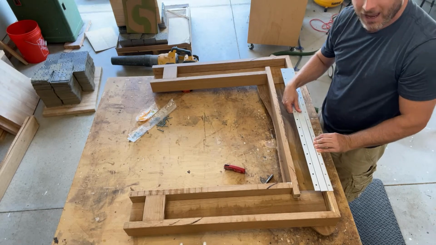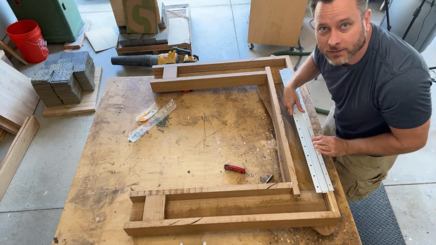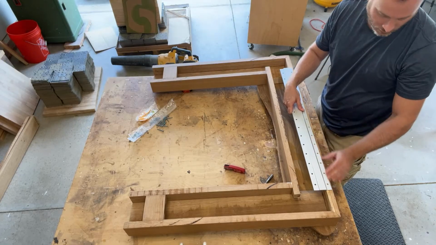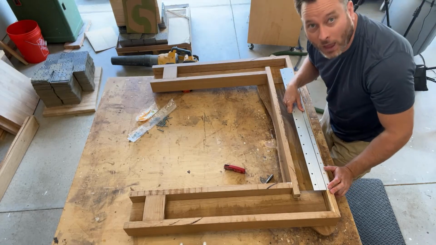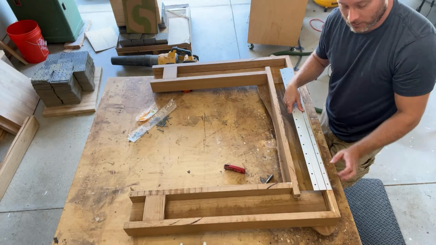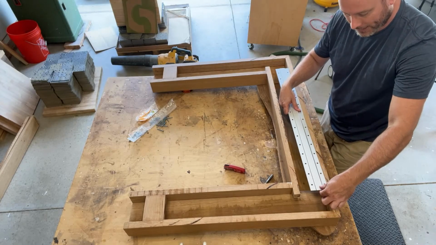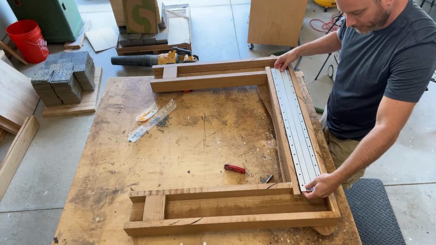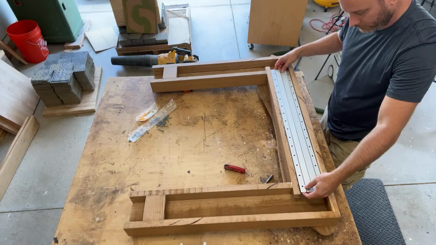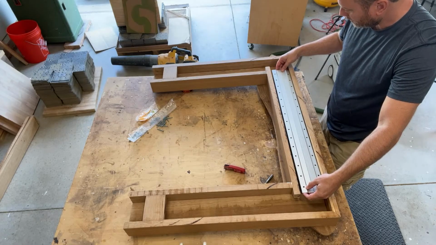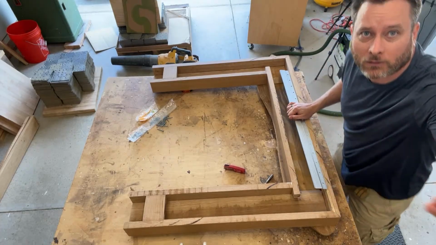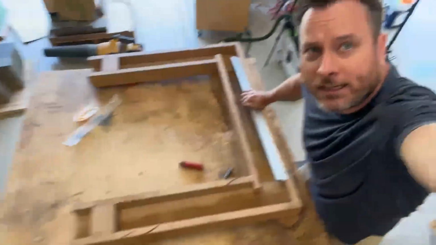Okay, I have a question for you guys because I want to show you, I might route out a little mortise here versus add a block, because I could add a block in here, but the problem is this has to have enough clearance. It does have enough clearance, and it can go in here. Okay, so let me bring the camera down, and I really need your opinion.